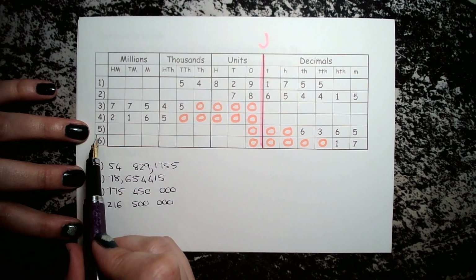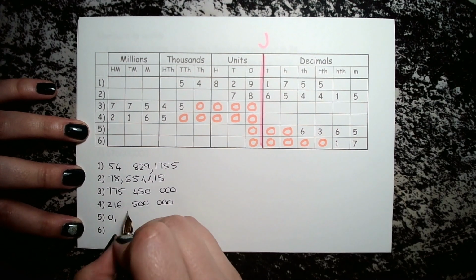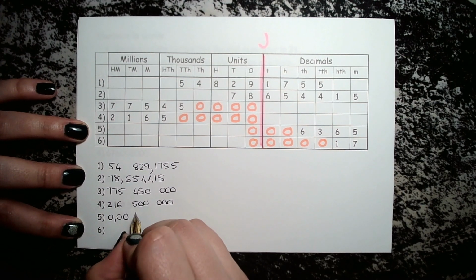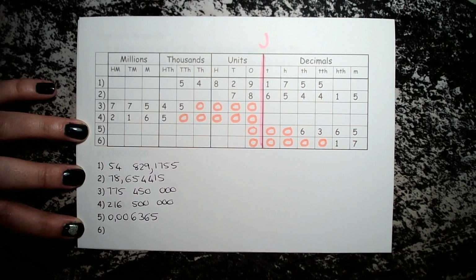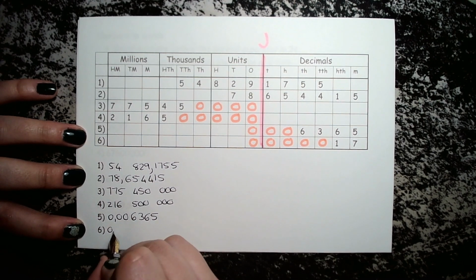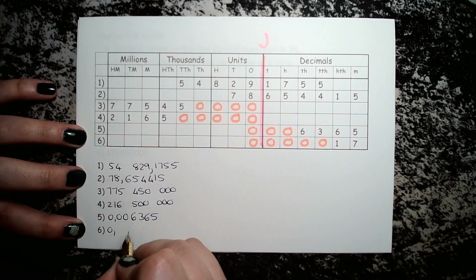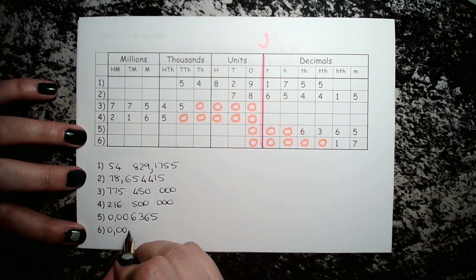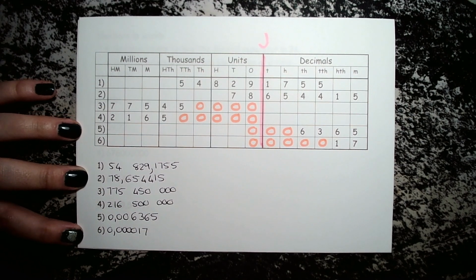So now we know that number 5 is 0, 0, 0, 6, 3, 6, 5. And number 6 is 0, 0, 0, 0, 0, 1, 7. As simple as that.